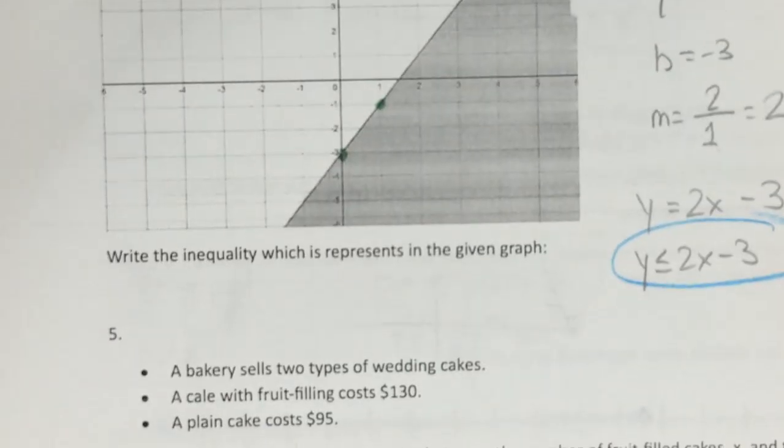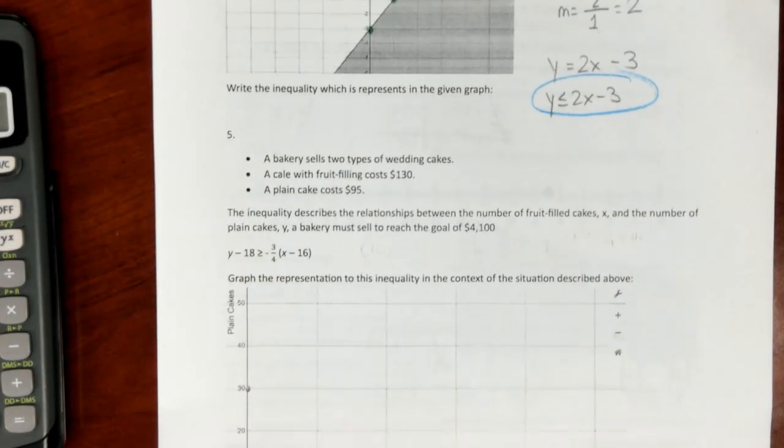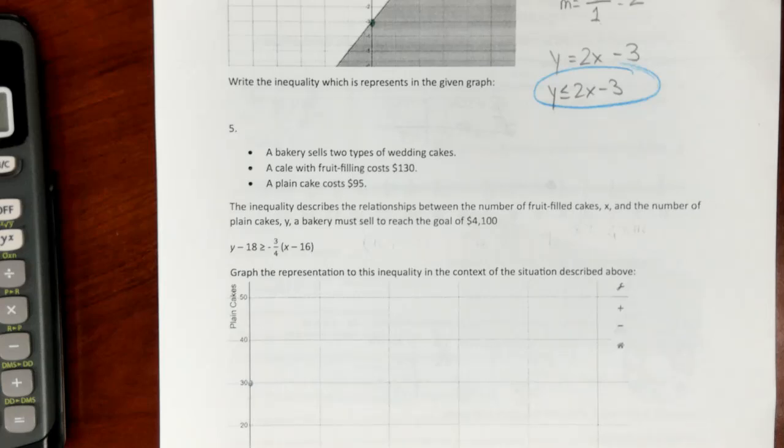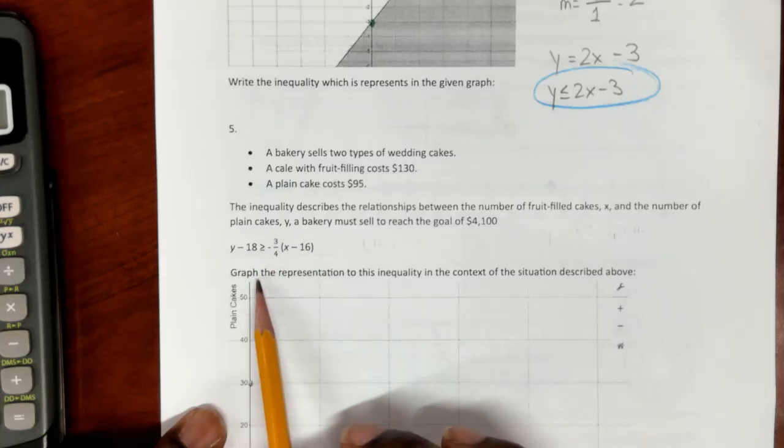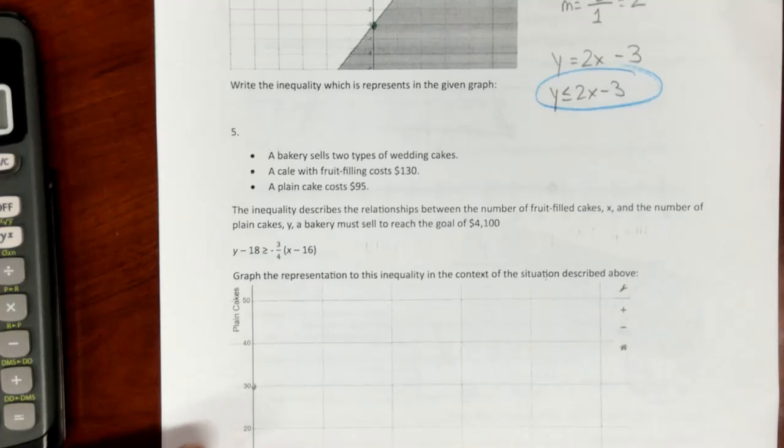Now let's go to number 5. Number 5 says a bakery sells two types of wedding cakes. A cake with fruit filling costs $130. A plain cake costs $95. The inequality describes the relationship between the number of fruit-filled cakes, x, and the number of plain cakes, y, a bakery must sell to reach the goal of $4,100. They give us this inequality, and they want us to graph the representation of this inequality in the context of the situation described above.